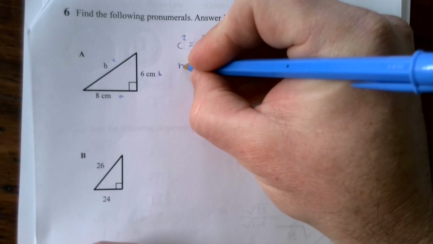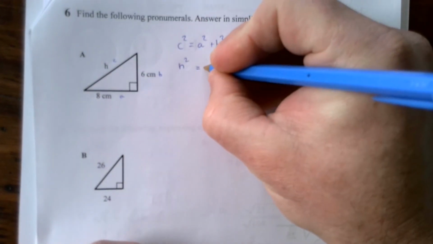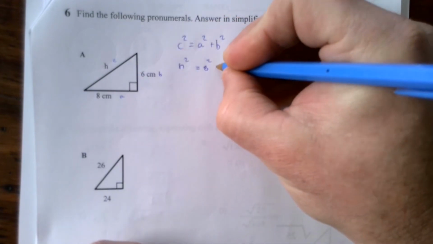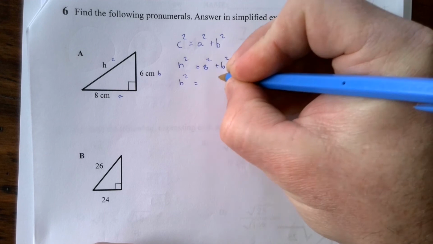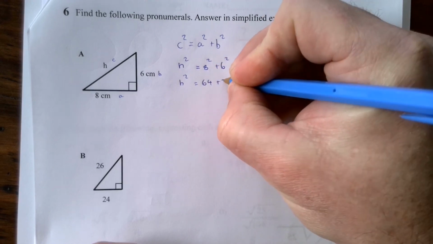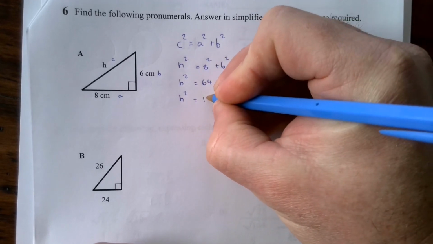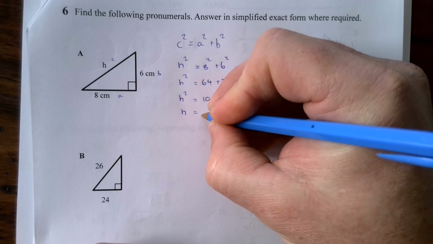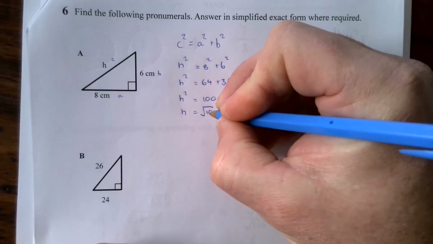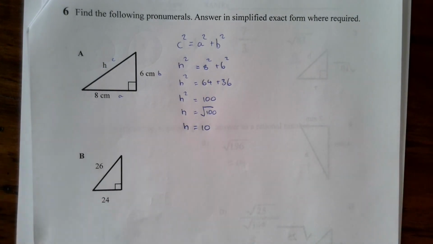So we've got h squared equals 8 squared plus 6 squared, which is h squared equals 64 plus 36. That means that h squared is 100, meaning that h is the square root of 100, or h is 10, because in this case we can simplify it.